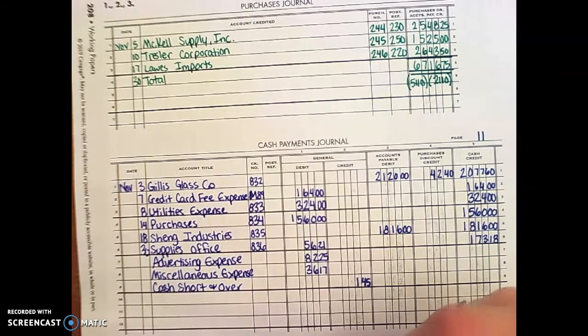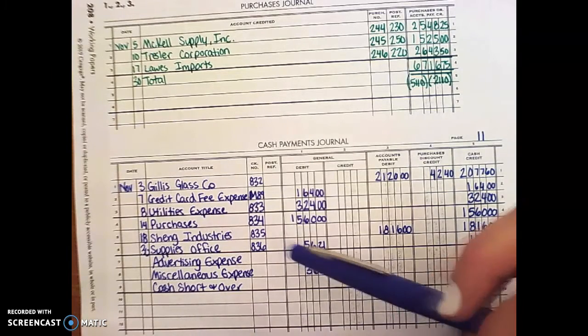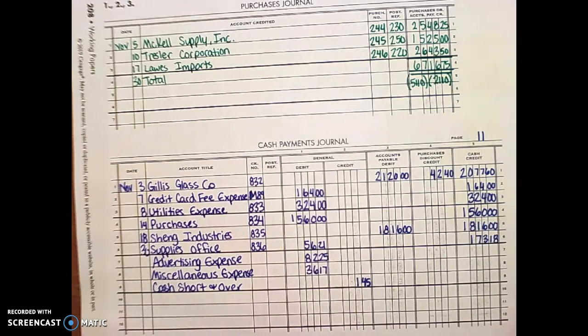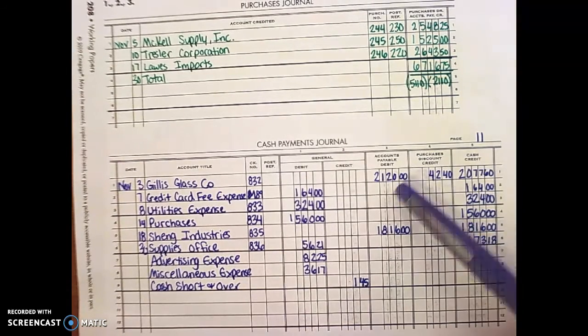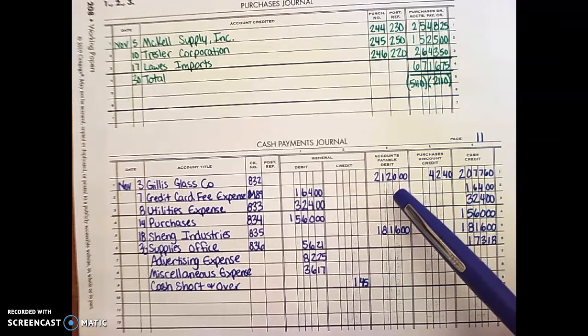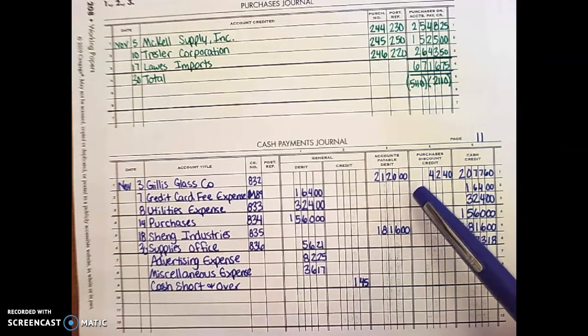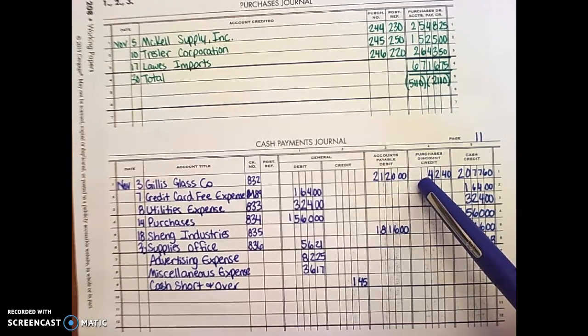On the 3rd, we wrote a check on account to Gillis Glass Co., and with that transaction, we were able to take advantage of a 2% cash discount. So we want to put the original amount that was owed to them from our purchase invoice, $2,120. We would take that amount times 0.02, which is 2%. And that will give us our purchase discount credit of $42.40.